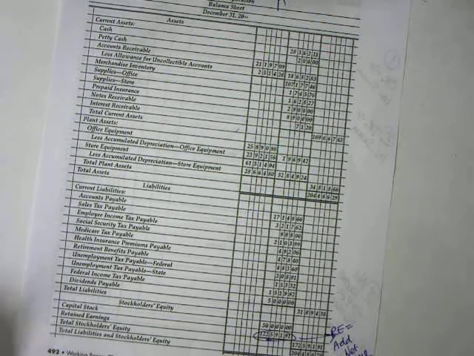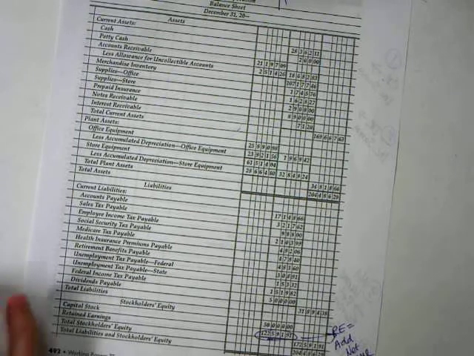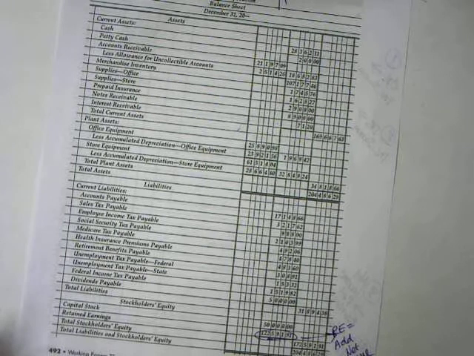Okay, let's try the numbers. 122,591. No, that's not the number I want. 66,259.12, minus 20 dividends.